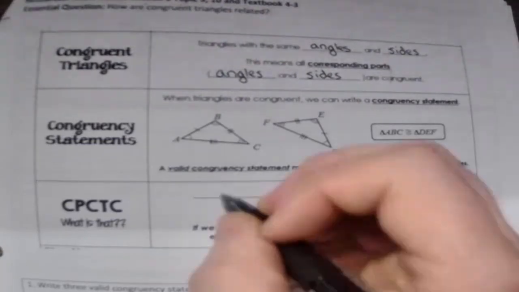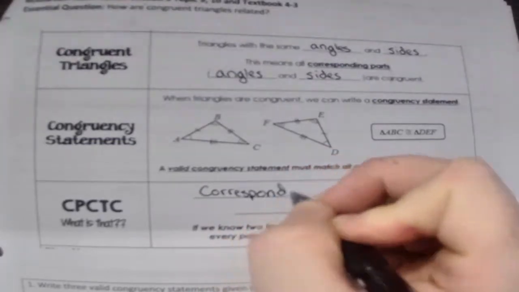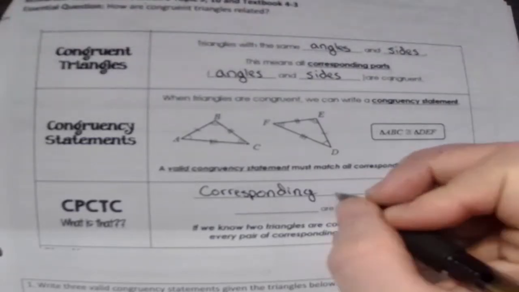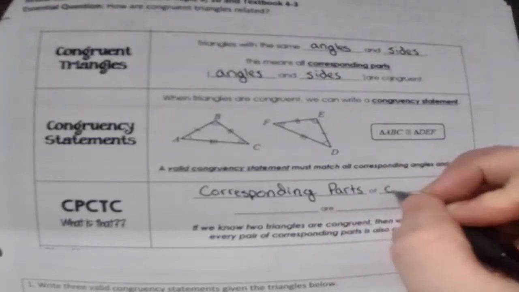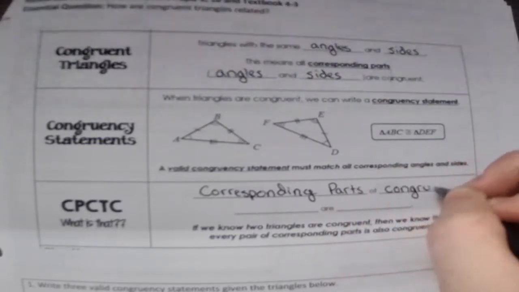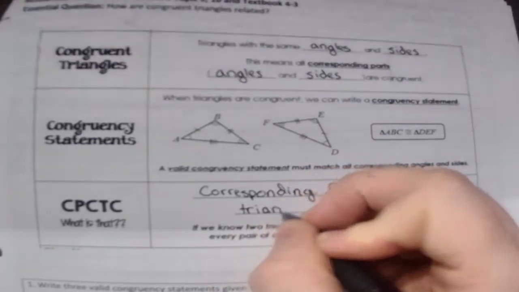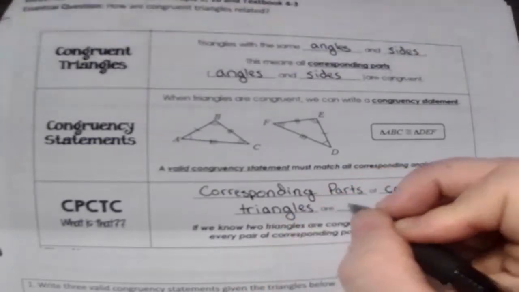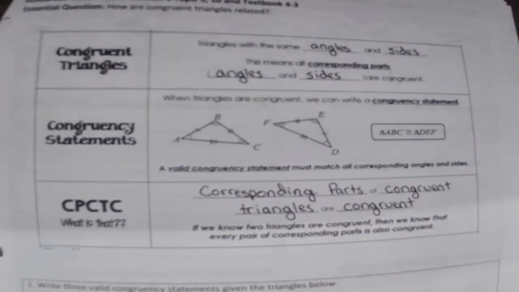Legendary. Now, with this one, CPCTC stands for corresponding parts of congruent triangles are congruent. So that is what CPCTC stands for.